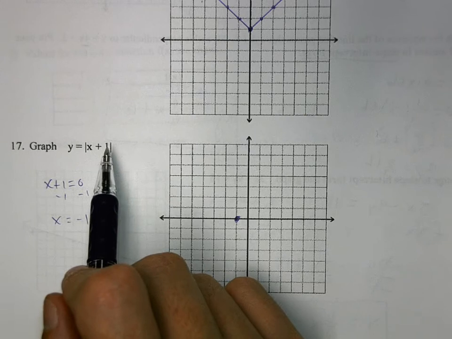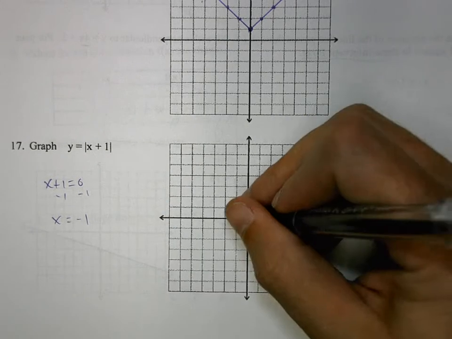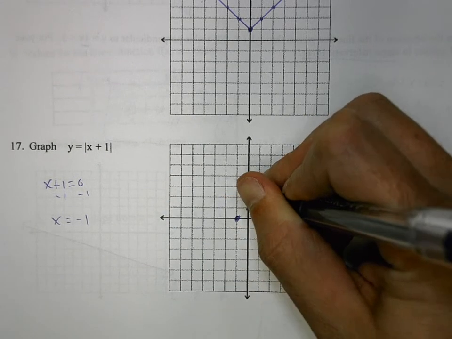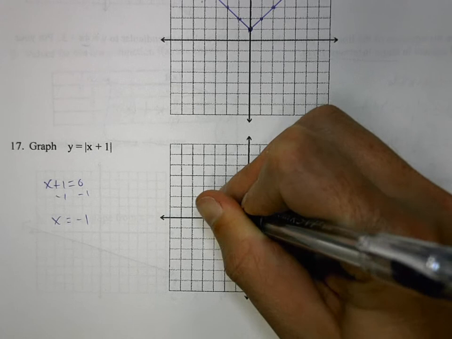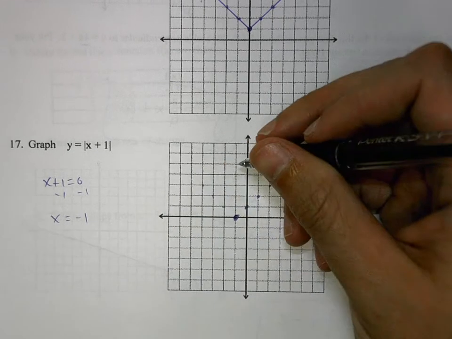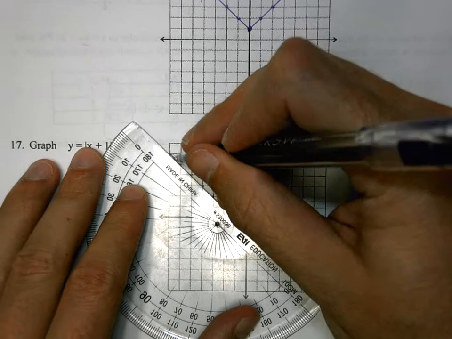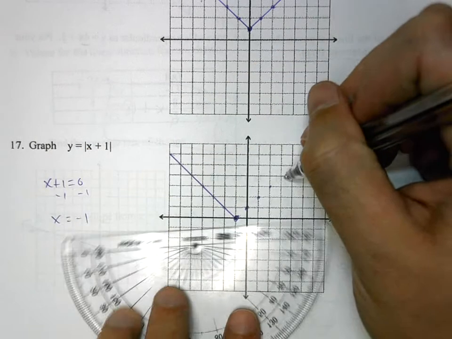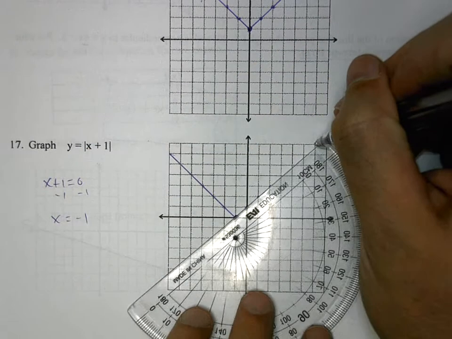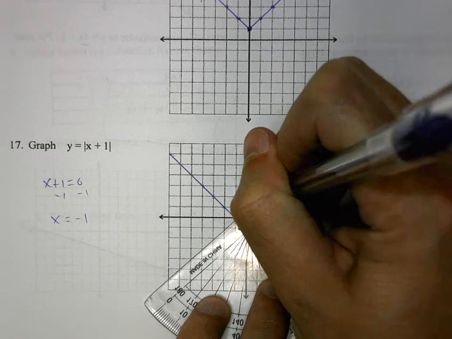Instead of right 1, you go left 1. Rise over run, up 1 over 1, in both directions. And there is your slope. Your graph.